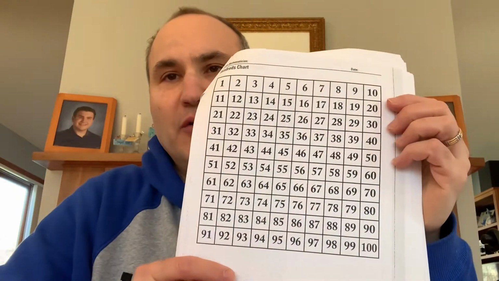The fourth area in awesome algebra is examining hundreds charts. And this is where I was, I think, in the middle of exploring hundreds charts with your children. Hi, all of you students. And basically looking at patterns within these hundreds charts.